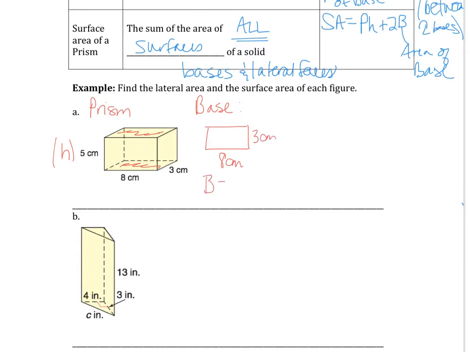So the big B for this one, the area of the base, is length times width. So big B equals 8 times 3, which is 24 centimeters squared. So that is the area of my base.